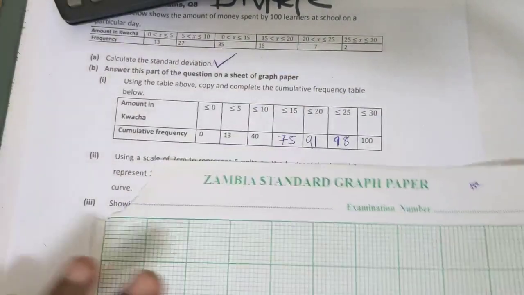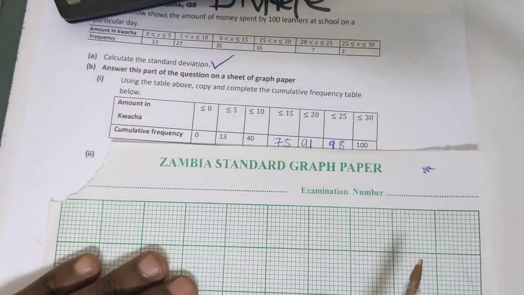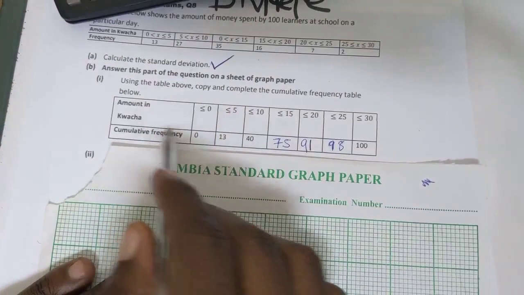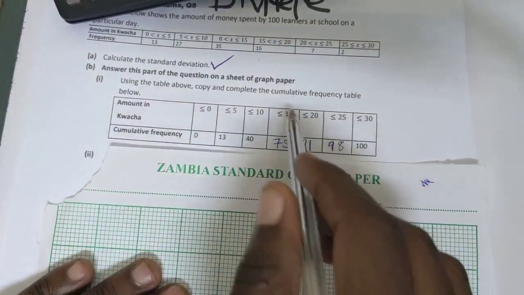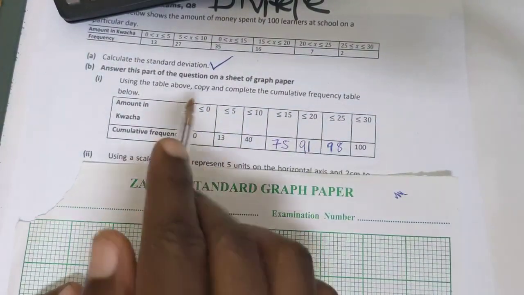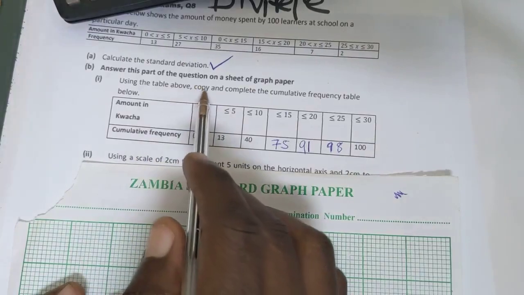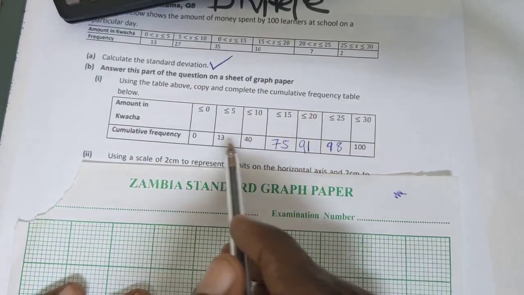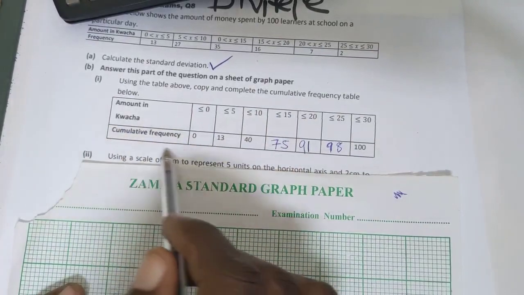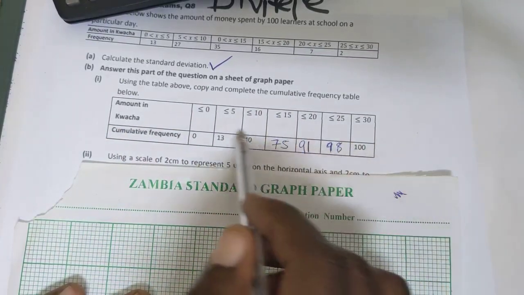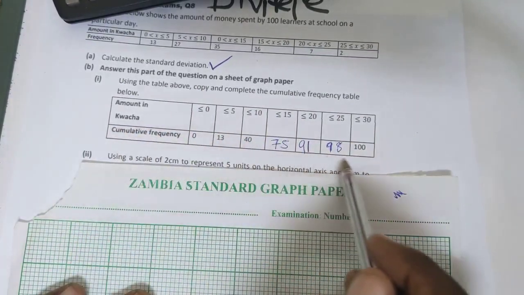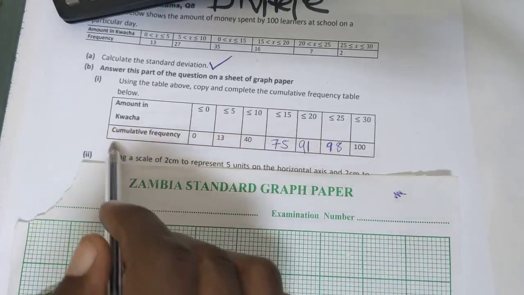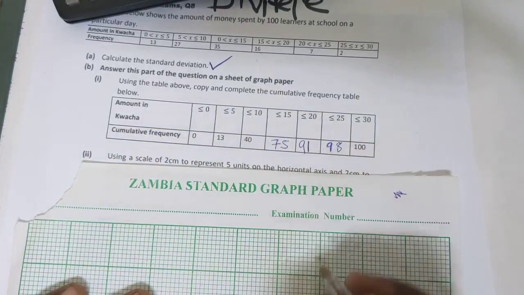So here now, you come to your graph. You don't need to copy everything. You don't have enough time. So they have just asked you to copy and complete the cumulative frequency table. So just this. This is where the cumulative frequency is. So you copy it the way it is.